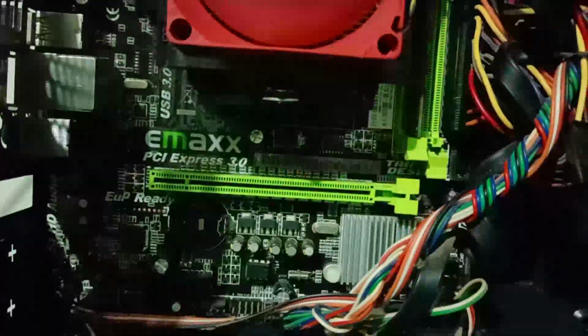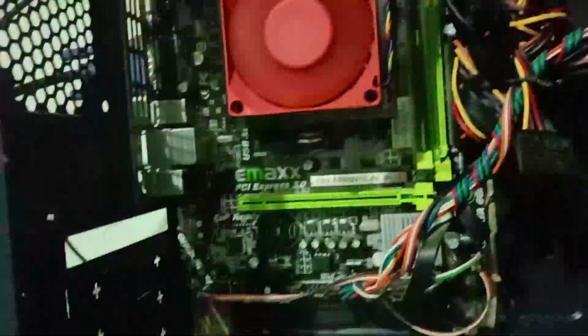As you can see there, it's working now. Then we are going to shut it down once again.